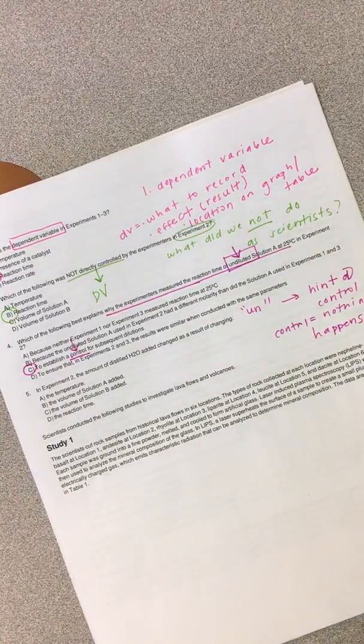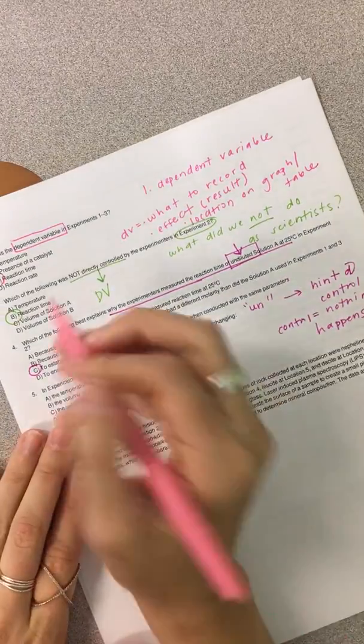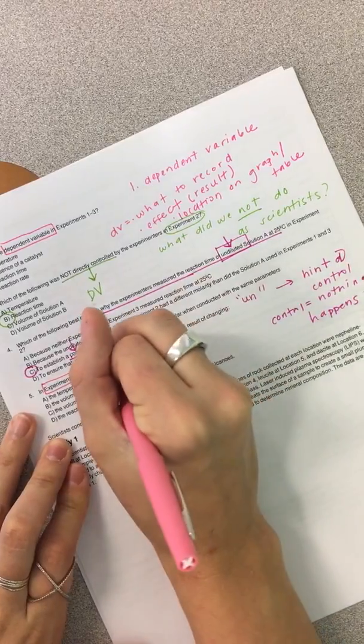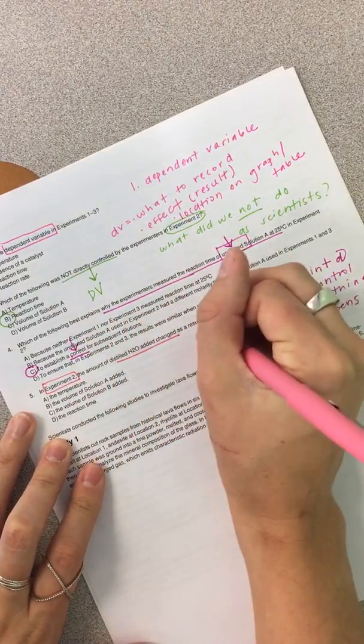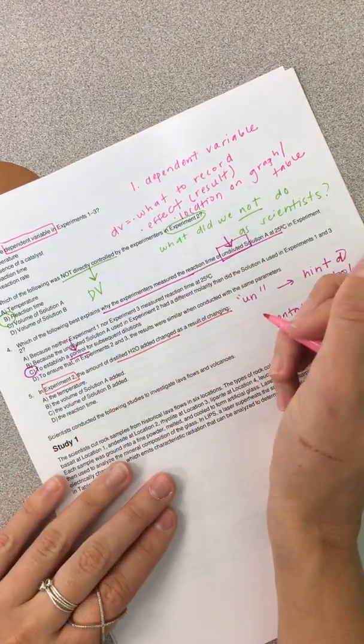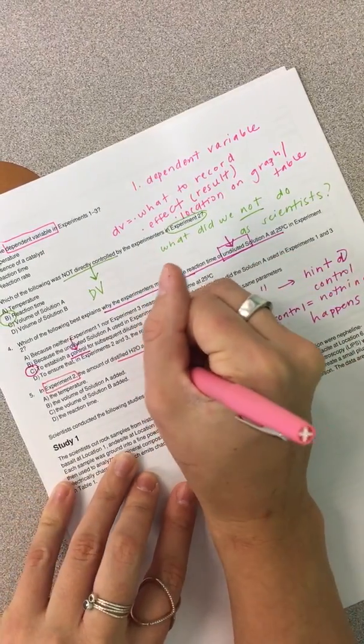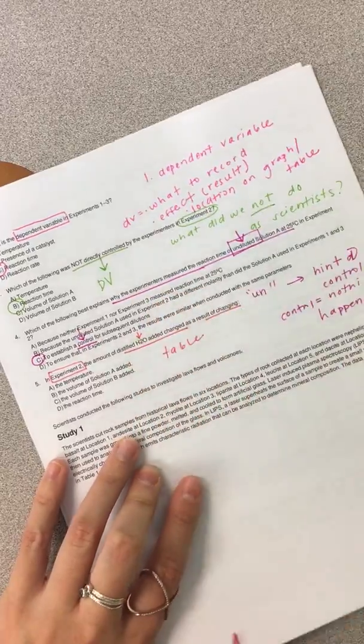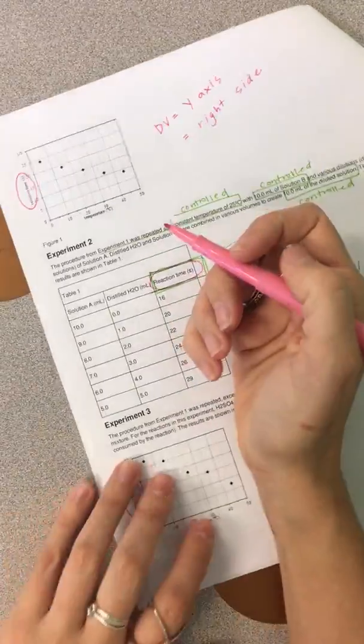All right, number 5. In experiment 2, so again, experiment 2 is the place that we go. The amount of distilled H2O added changed as a result of changing what? So here the answer is going to be in our table. So why did we change the amount of water that we added? So let's see.